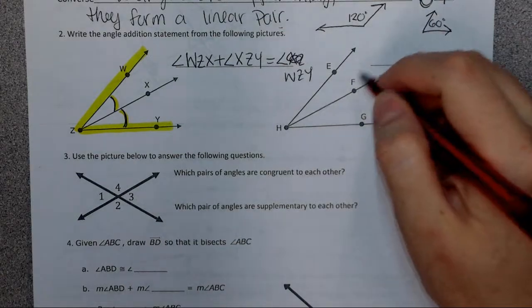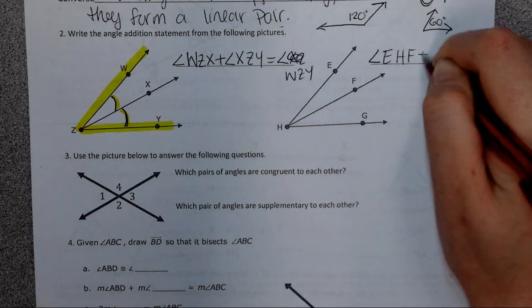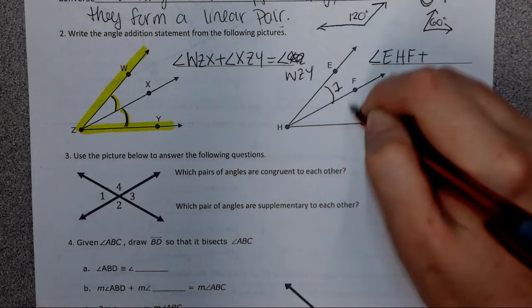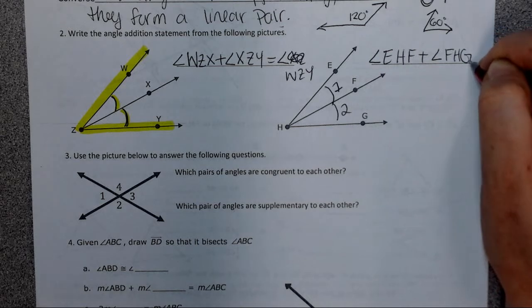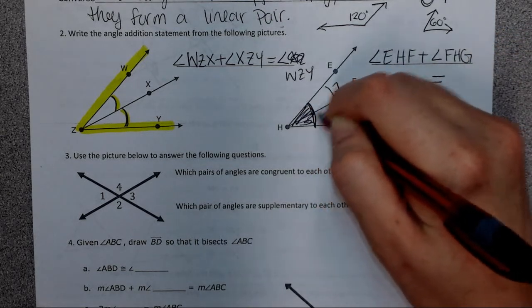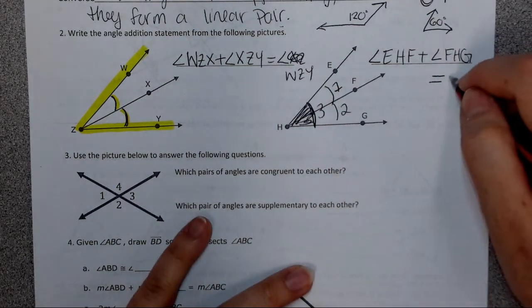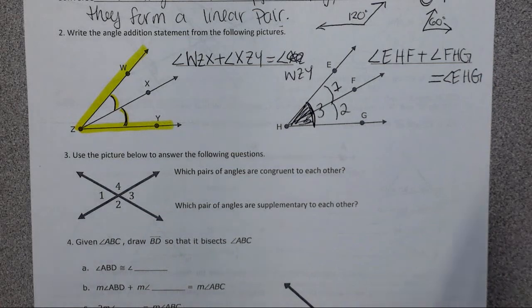Okay? Same idea here. So we have EHF is one of the smaller ones. We have angle FHG, okay? And then this one is the whole one, angle EHG. Okay.